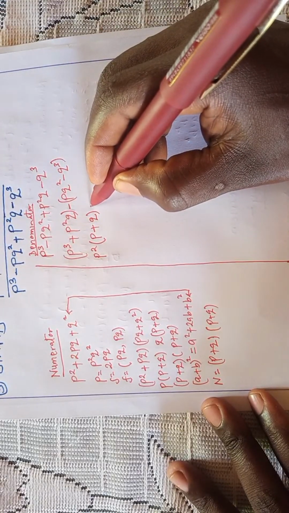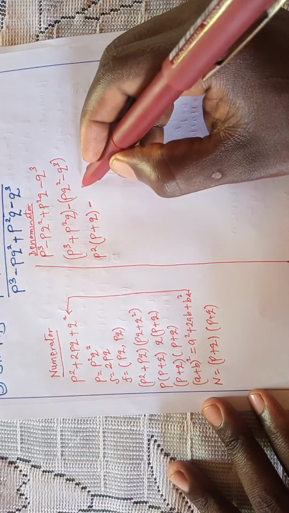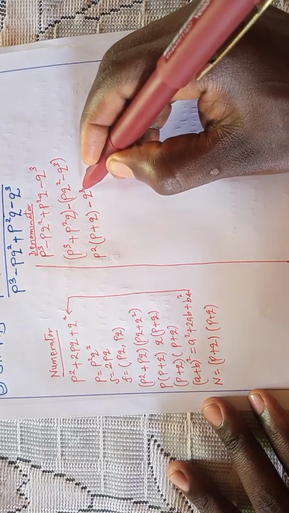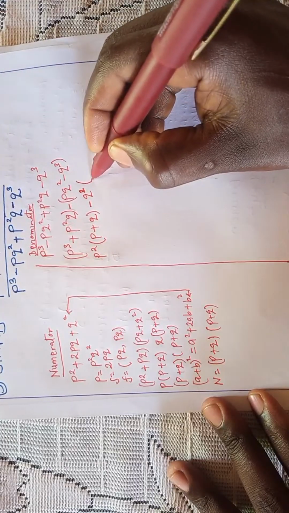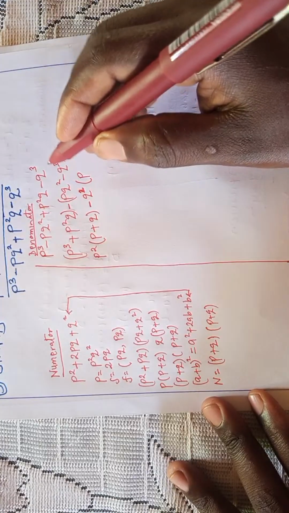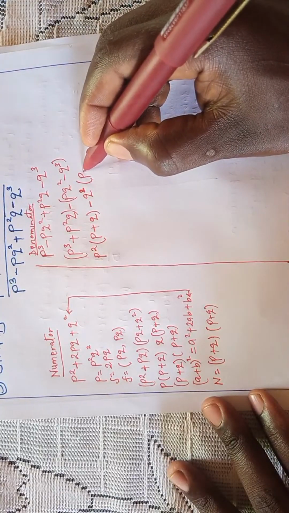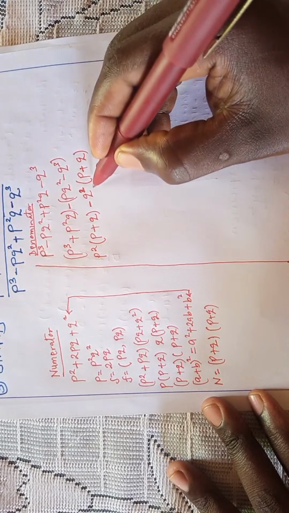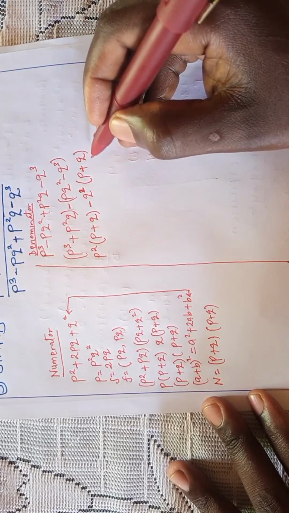If we factor out in the second bracket negative q raised to power 2, we multiply by p, we surely get negative pq squared. If we also multiply by positive q, we'll get negative q raised to power 3.